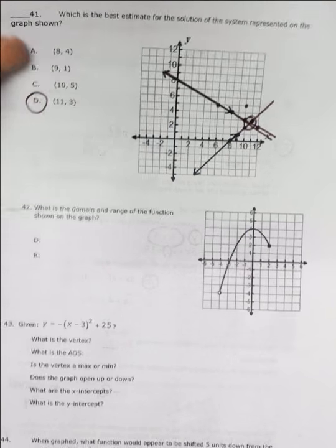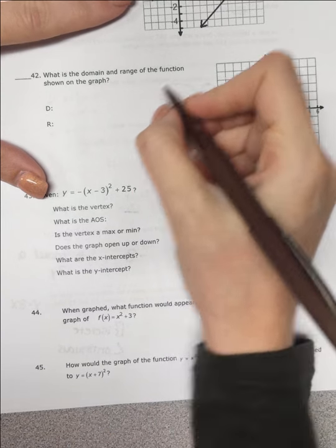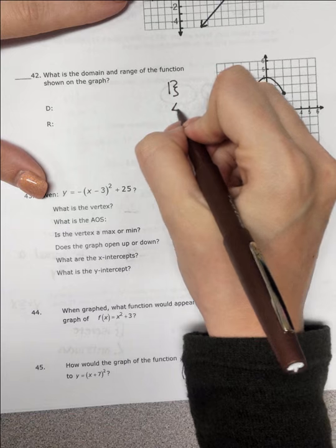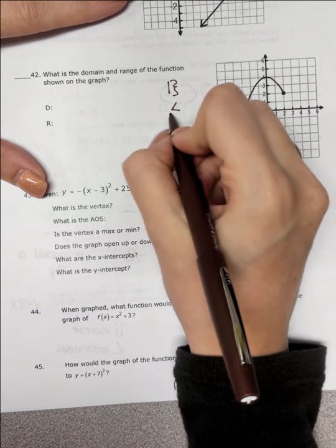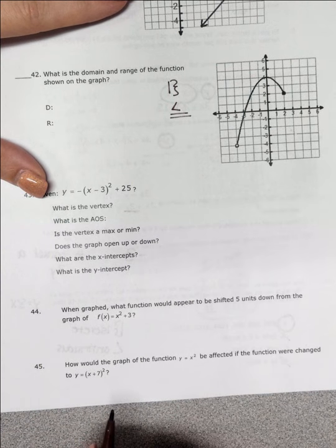What is the domain and range of the function shown below? Okay, so is this discrete or continuous? It's continuous because it's connected. So we're going to be using these symbols.